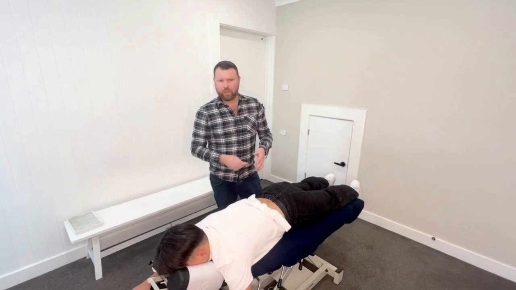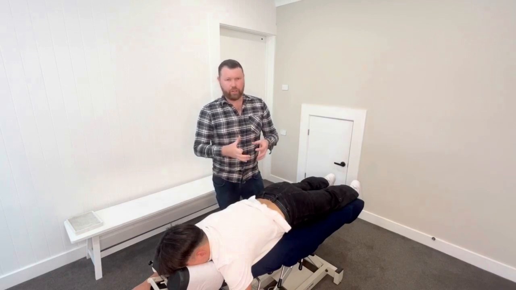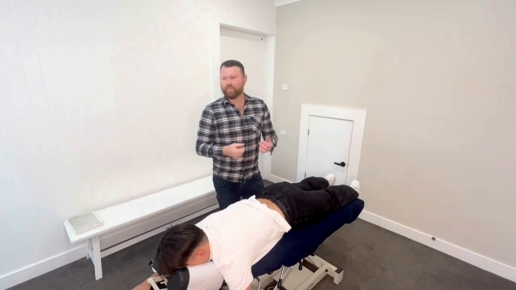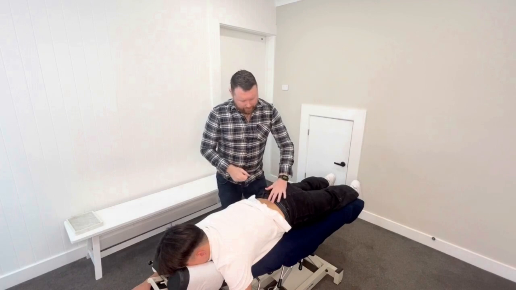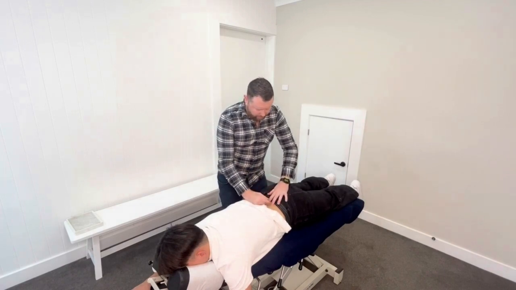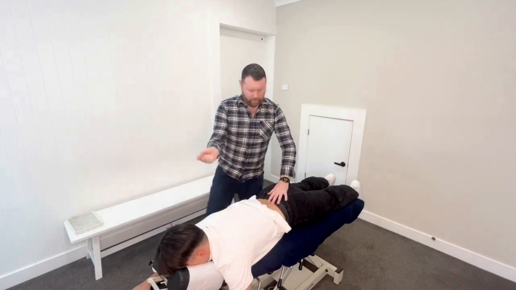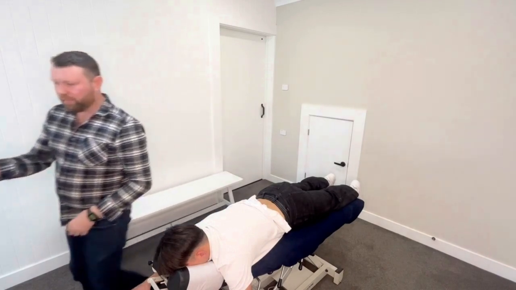Again, with needles, technically what we're trying to do is increase the blood flow to the site, and obviously if there's taut bands of muscle that are affecting how that muscle contracts and lengthens, we want to try and break up that taut band so that it improves its function. Okay, so we'll take that out now. Okay, needles out. No signs of blood.